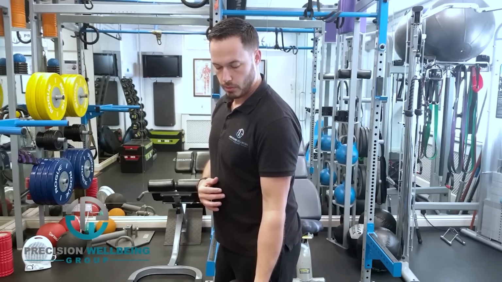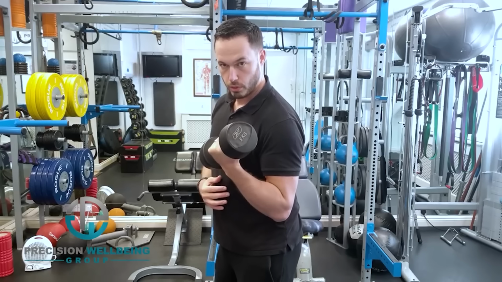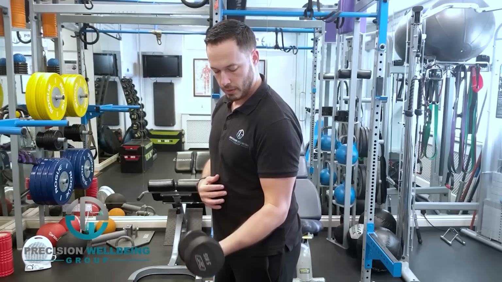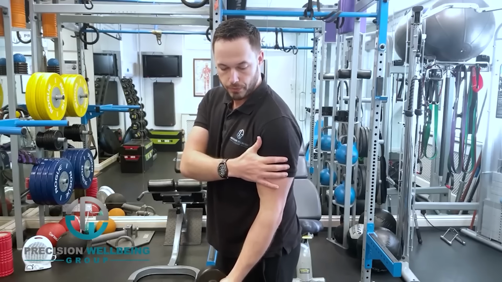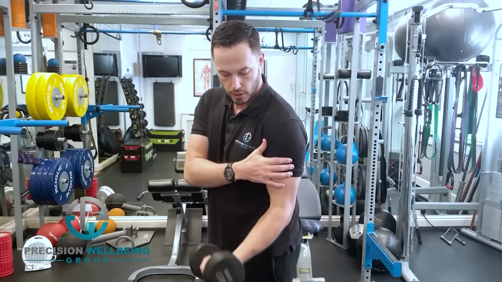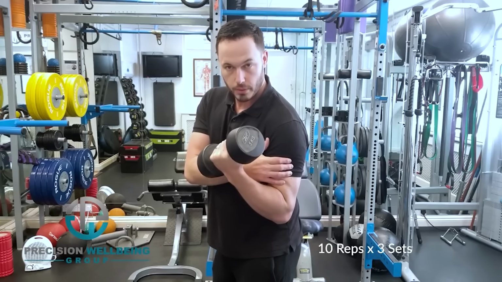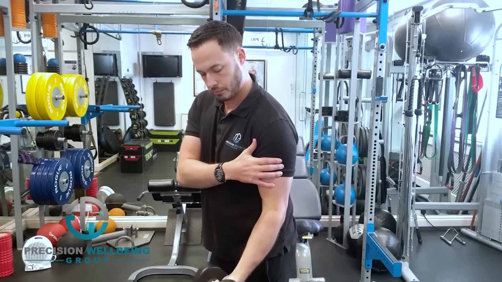When you get to the bottom, straight back up, pause and down. You can bring your other hand onto your arm just to make sure that that arm is pulled into your side. Up, pause and down.